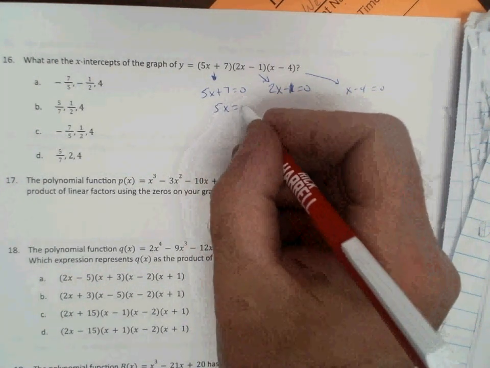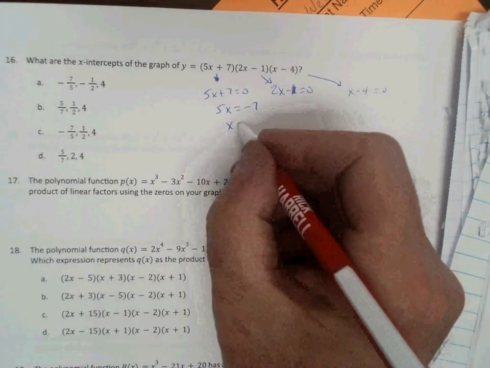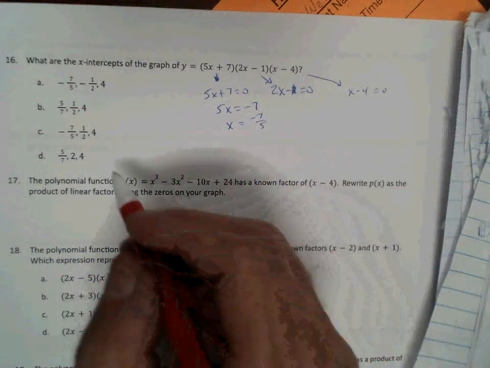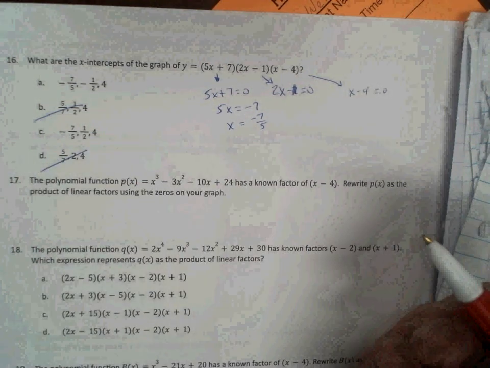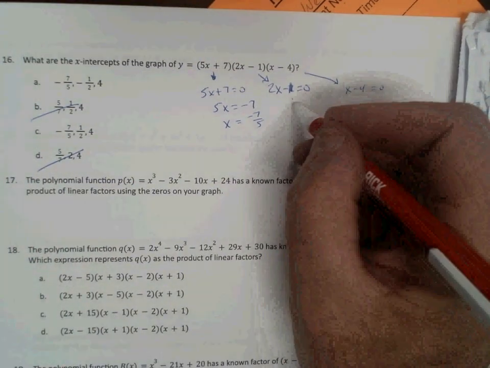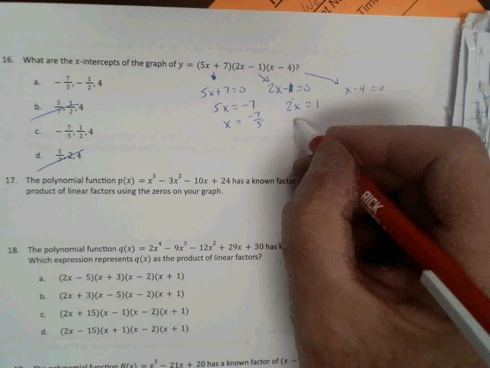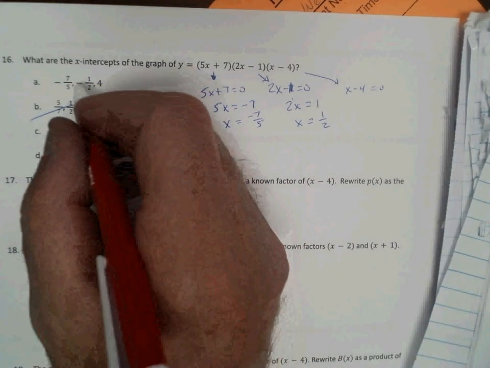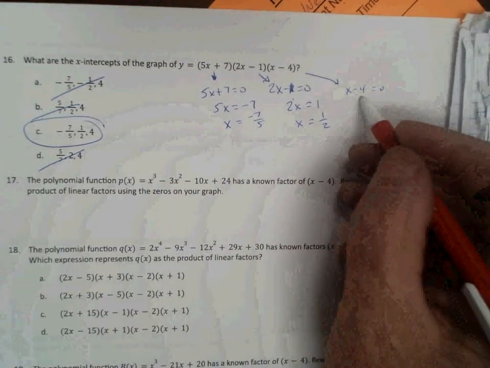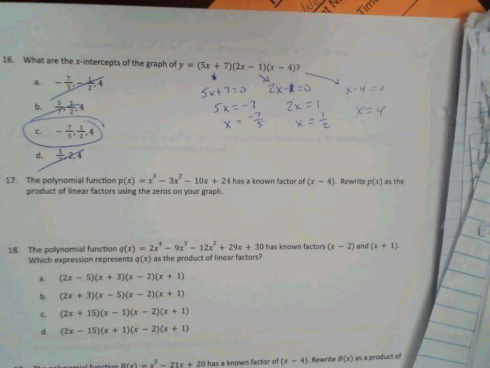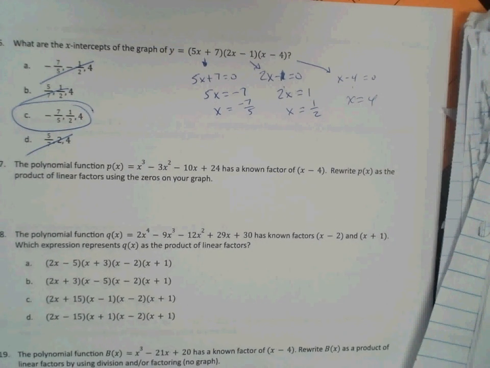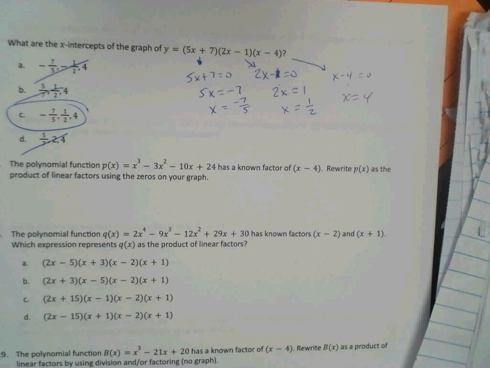Set them equal to 0 and solve. Subtract 7 from both sides. Divide by 5. Now you can look on here and see. This one is not 1. This one's not 1. Let's add 1 to both sides. Divide by 2. 1/2. This one can't be 1. That's the only one. This one, when we get x equals 4, you can see it really is. Right? Set the factors equal to 0, solve, gives you x-intercepts. When they give it to you in factored form, there's nothing easier than that. Right?